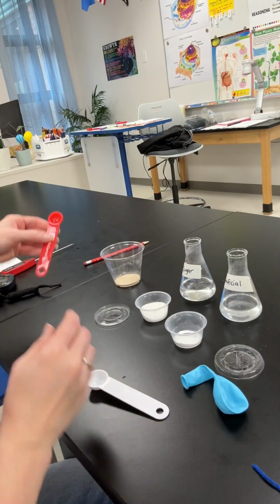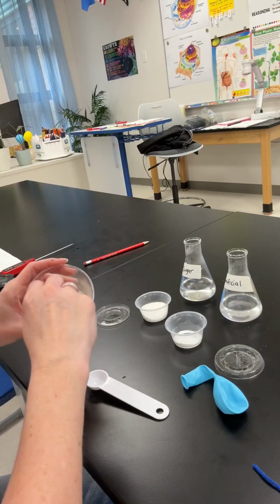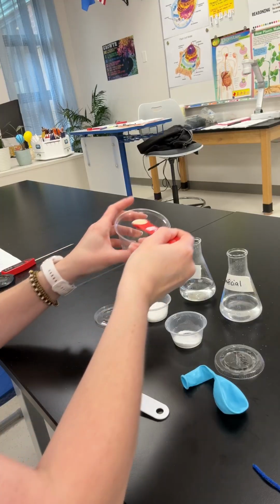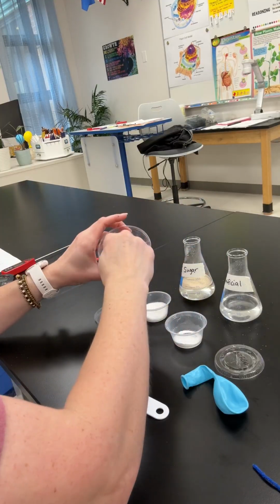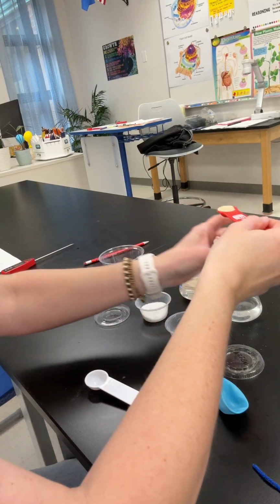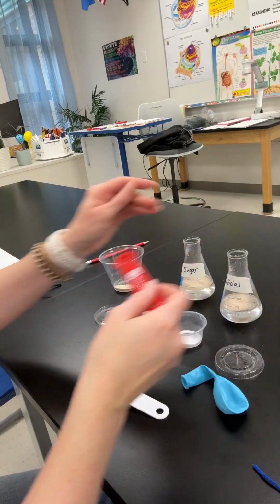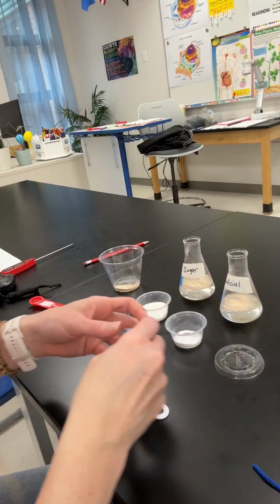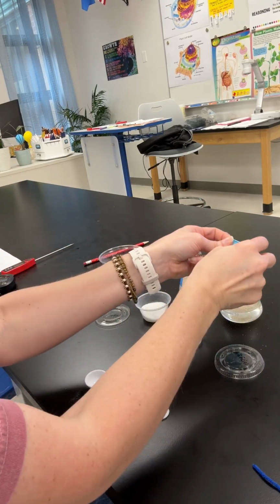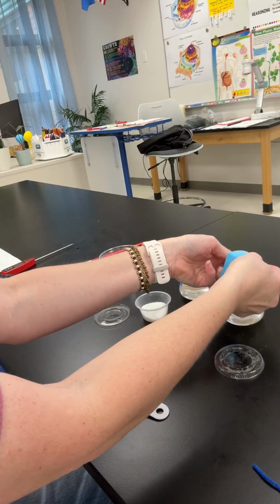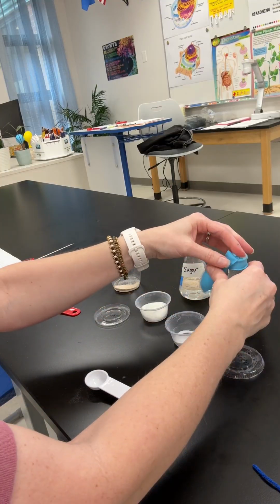I'm going to do a half a teaspoon in each of them. Then I'm going to put a balloon on each of those. This is to help us capture the carbon dioxide gas.